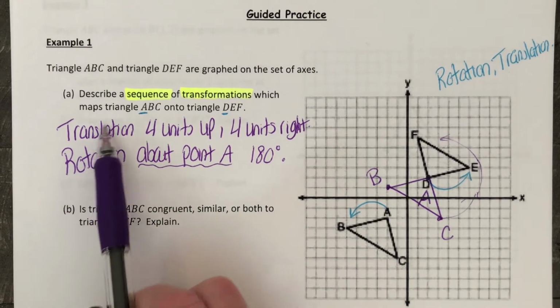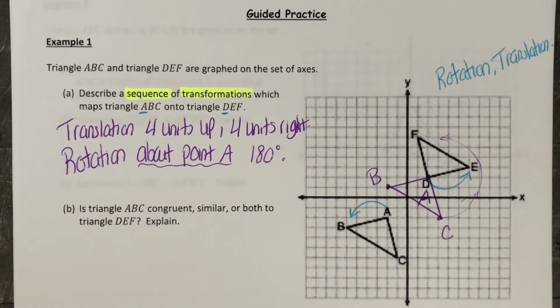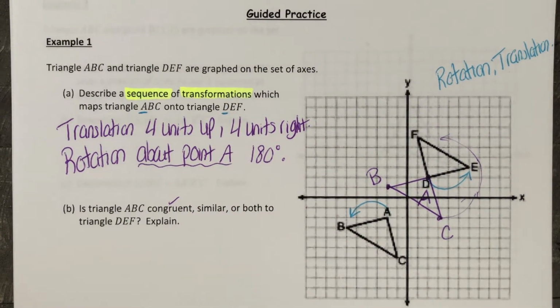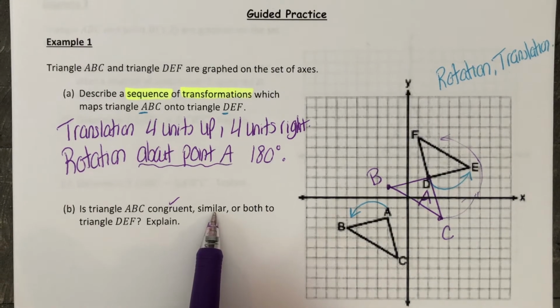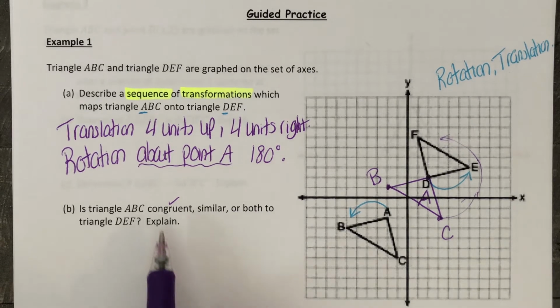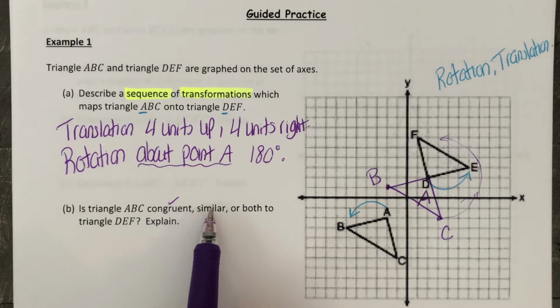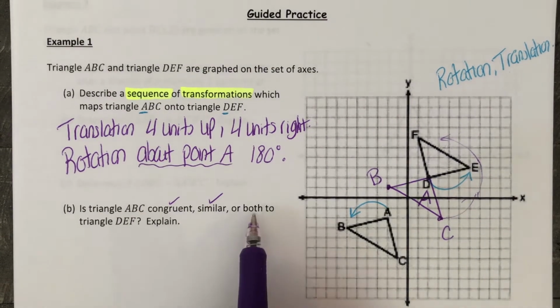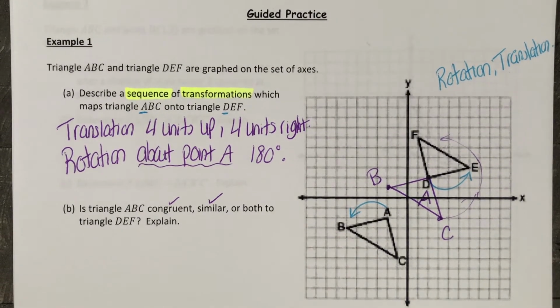Both of these are rigid motions, and rigid motions preserve everything. So yes, they're definitely going to be congruent. Are they going to be similar? Well, if 2 triangles are similar, that means that angle measure is preserved. Well, angle measure is preserved, making them congruent, and that would also make them similar. So yeah, they're actually going to be similar as well. So is it going to be both? It will be both, and explain.